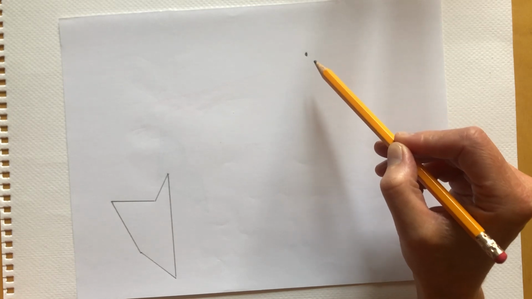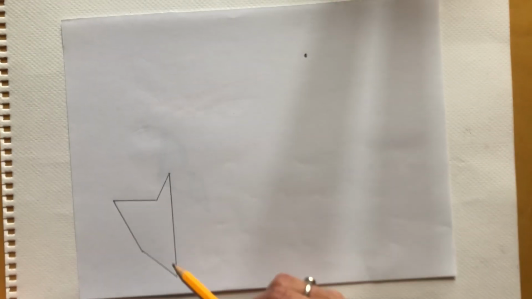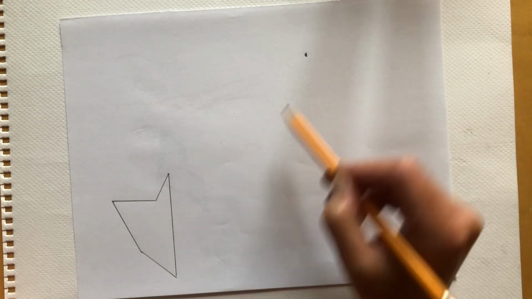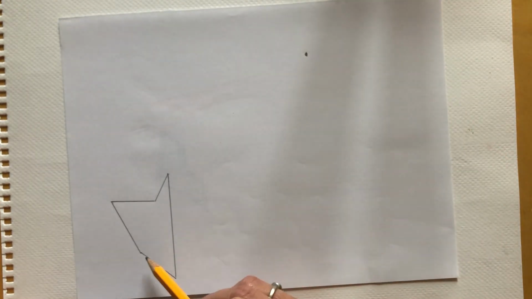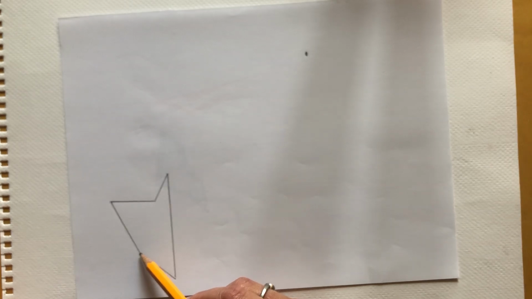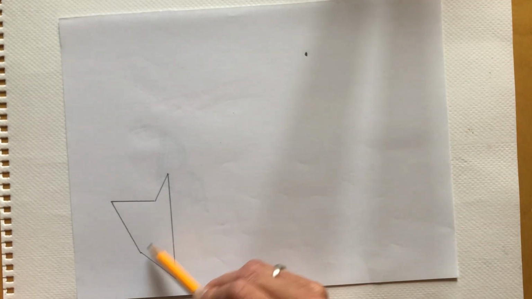Now every corner or every point on your shape has to be connected to the point. That's the rule that you follow for this. But if you find that you're going to connect something and it's going to go through your shape, then you don't do it. For example, if I were going to connect this point to this point, I would have to draw a line through this. So I won't do it. You'll see what I mean as I go.